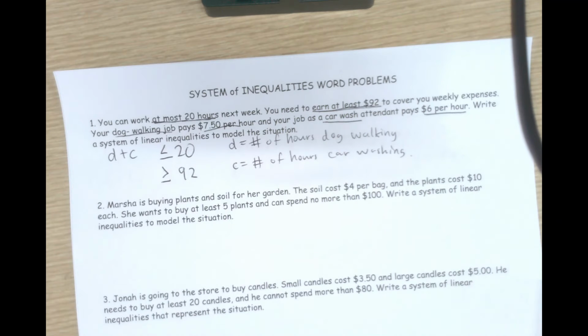Did you guys hear that? So he said you have to multiply D times 7.5 because D represents how many hours he works. As an example, if D is equal to 1, then it would be 1 times 7.5, which is 7.5, which just means you earn $7.5.